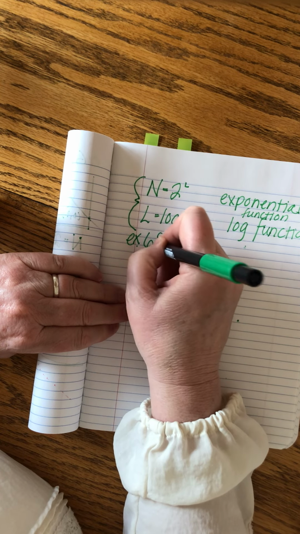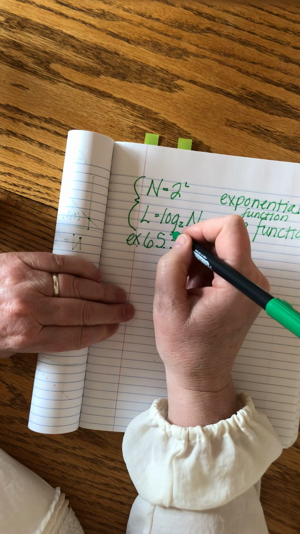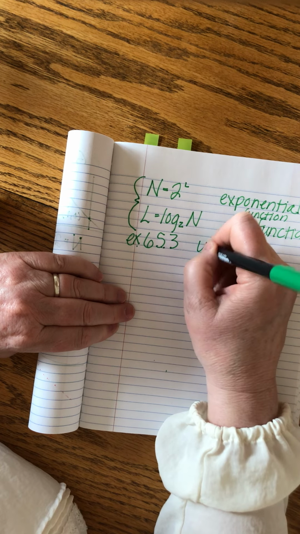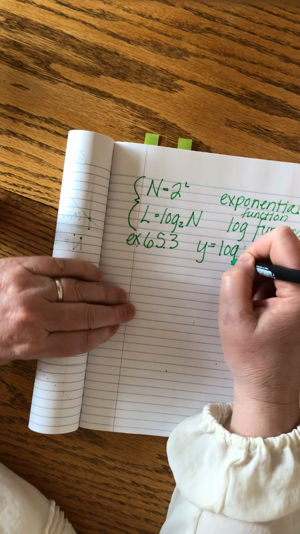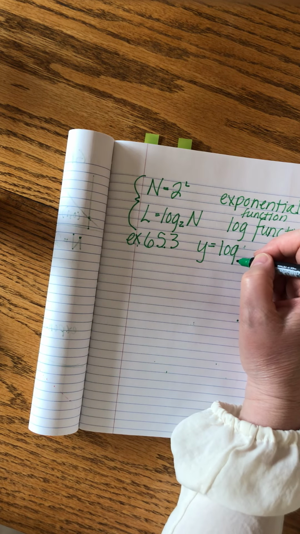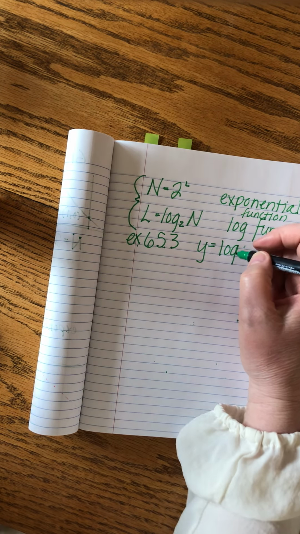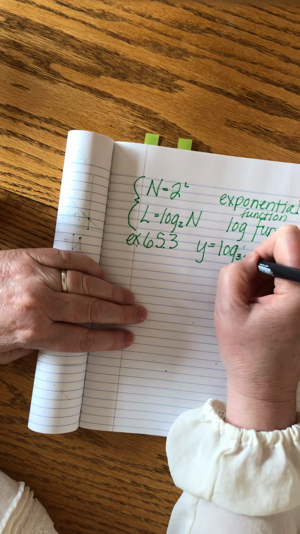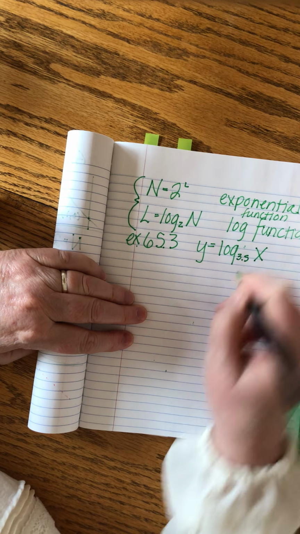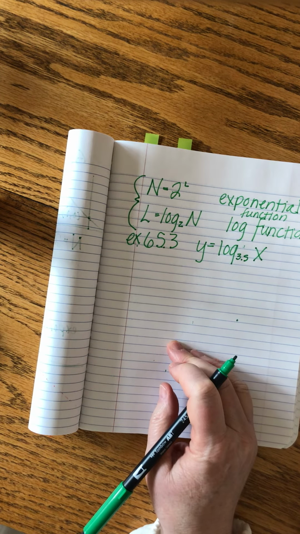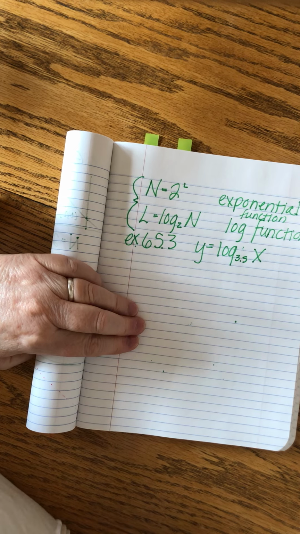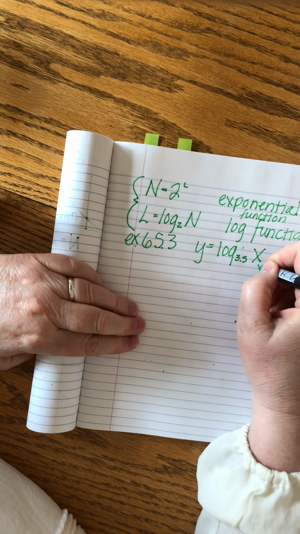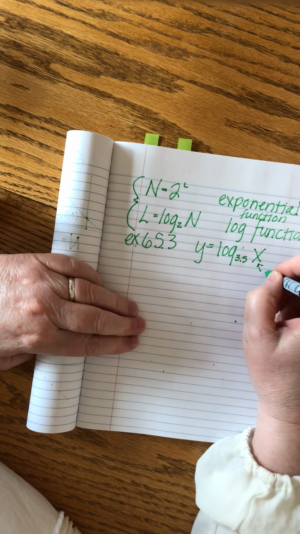Example 65.3. This is the log function we're being asked to graph. Y equals log base 3.5 of x, and it looks like it's going to be really hard. Okay, log base 3.5 of x. 3.5? What in the world? But don't worry, it's easy. Remember that this is the number.